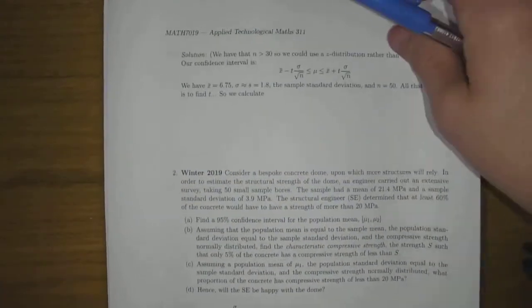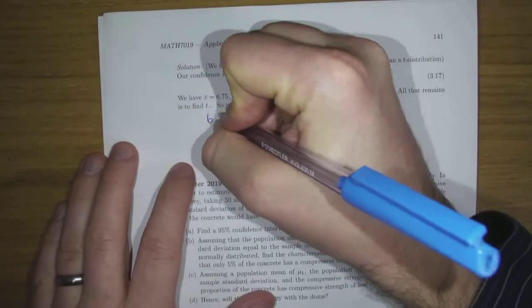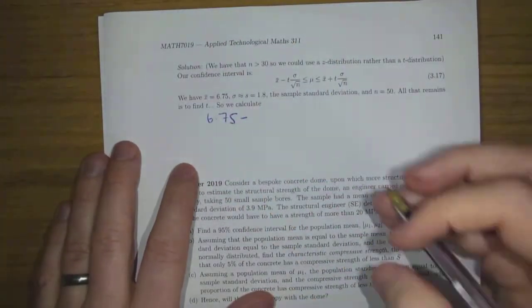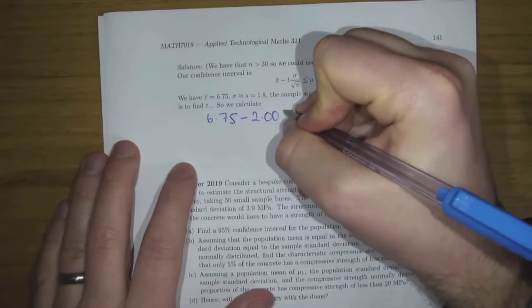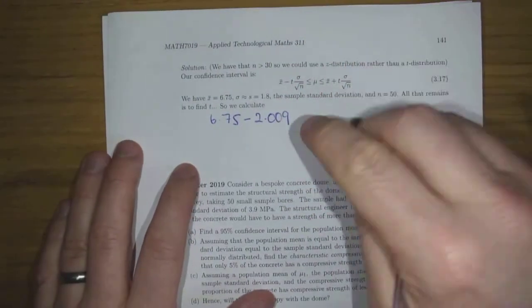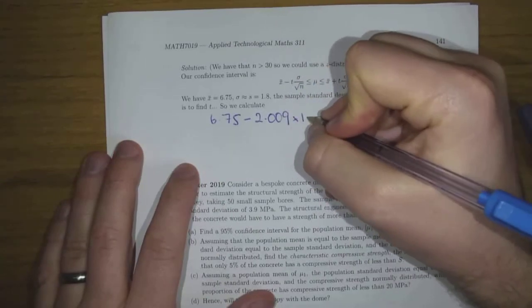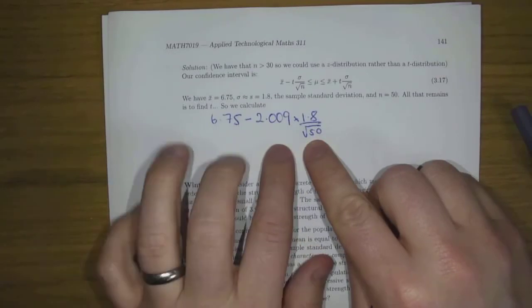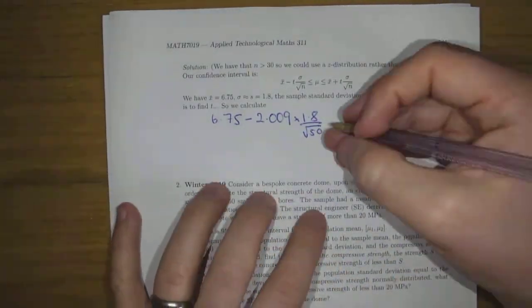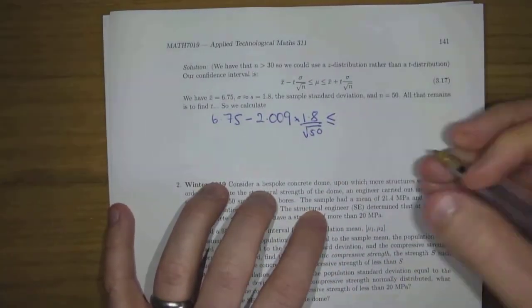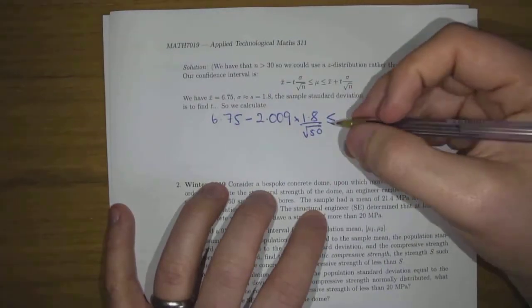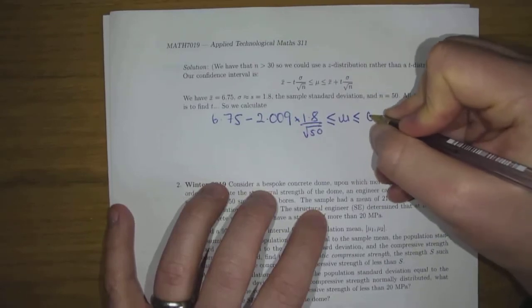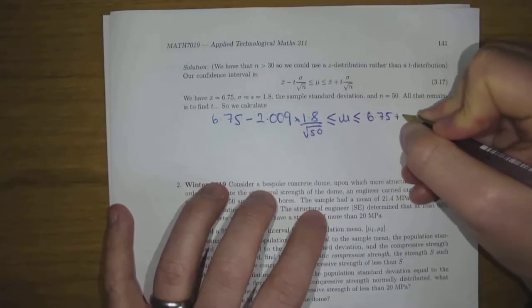So we calculate the numbers. 6.75 minus t, what did we just say? 2.009 times sigma, which is approximately s, over root 50. And you see this 50 is big, and so it's making this much narrower. So if you want to get an accurate sample to estimate a population mean, you want to get a large sample. But as we said, we have to look at the small ones because it's not always possible.